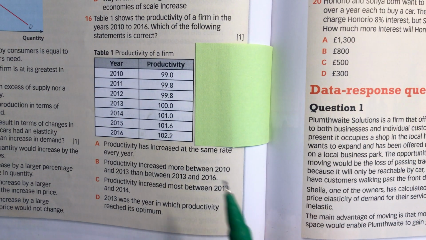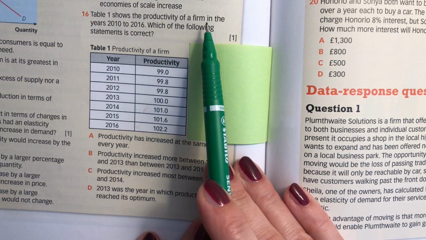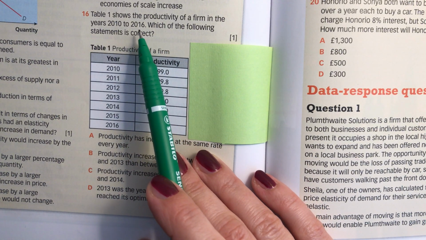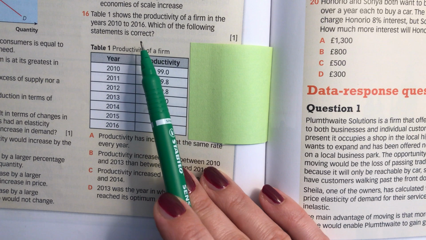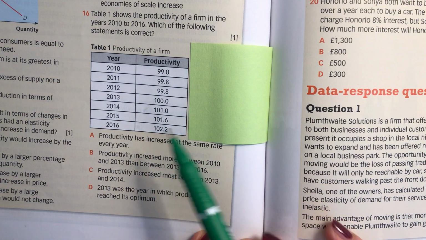This is a multiple choice question about productivity. So it says Table 1 shows the productivity of a firm in the years 2010 to 2016. Which of the following statements is correct? And here you can just see the years and what their productivity was.